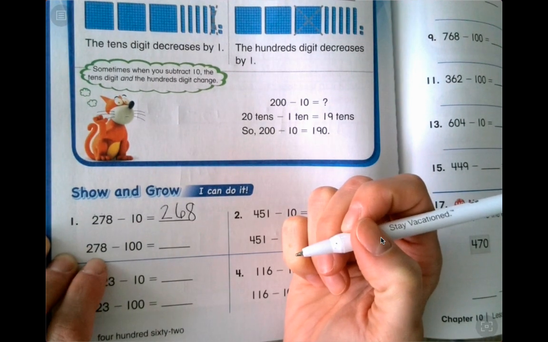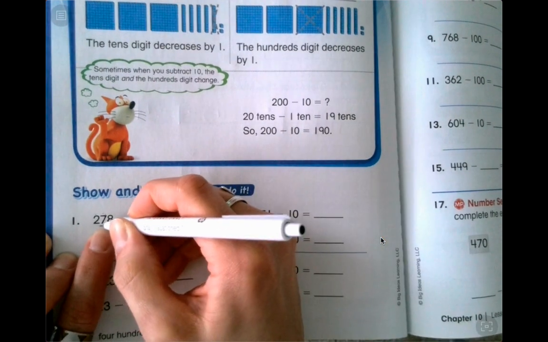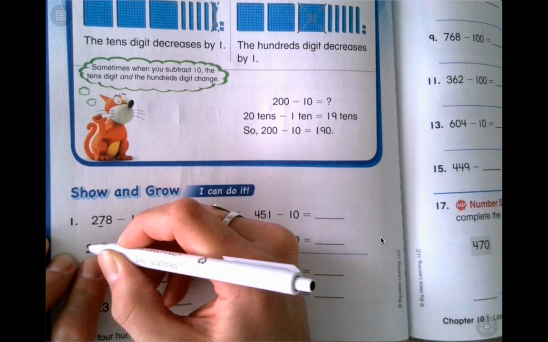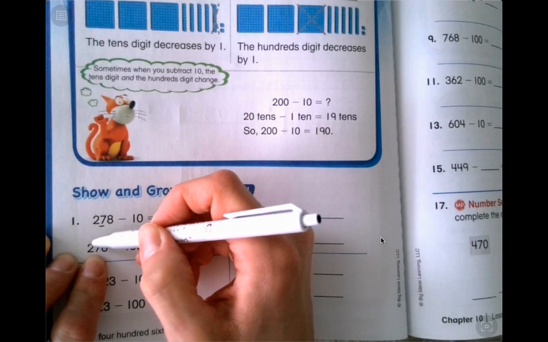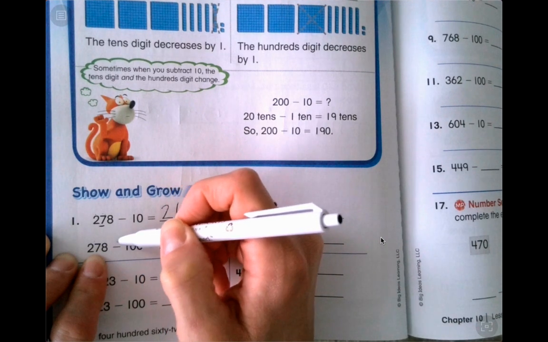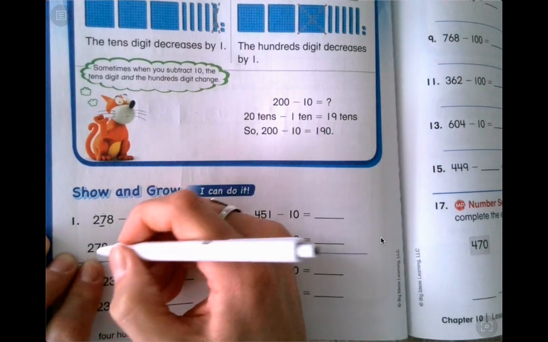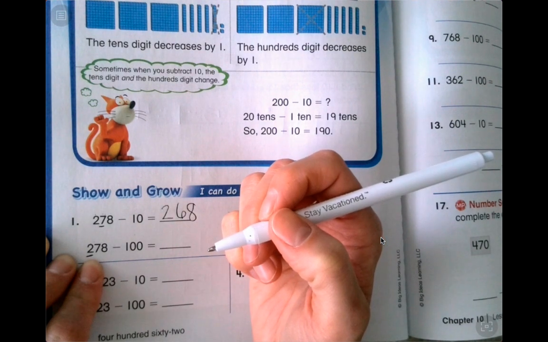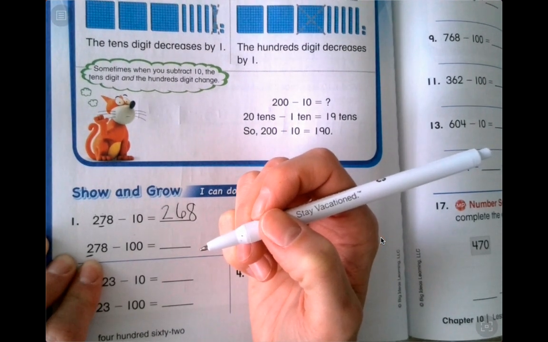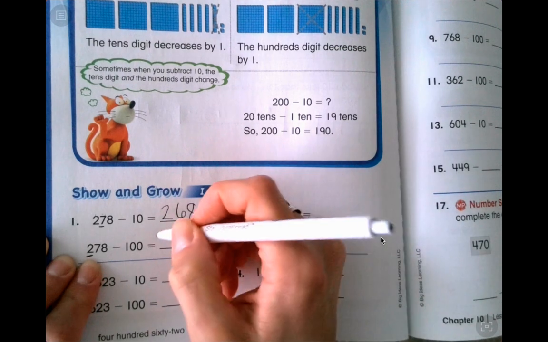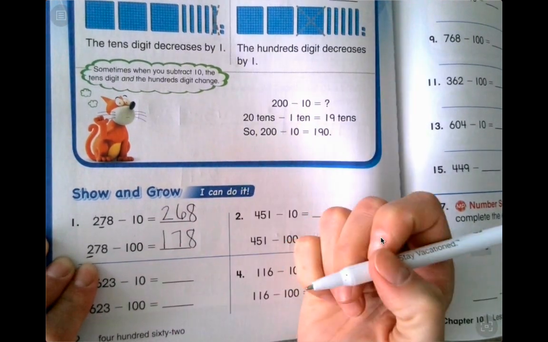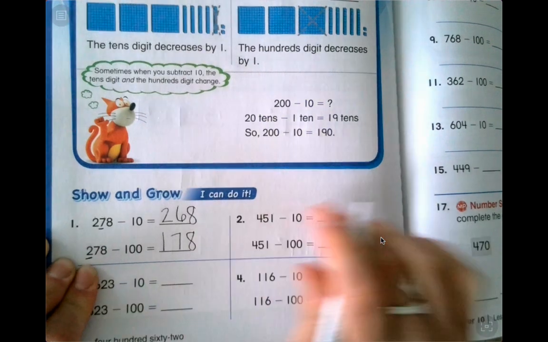Okay, how about my 100 more? I'm going to actually underline it. So my 7, I put minus 10. Oh, so did I say more? Sorry, 278, subtract 100, sorry. So now that 2 is going to be 100 less. Gianna, what's that going to be? 178. Good job.